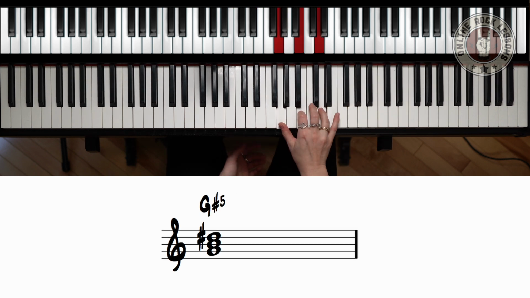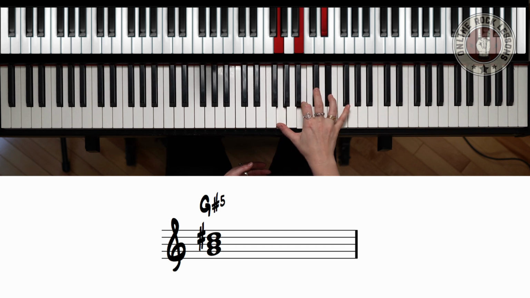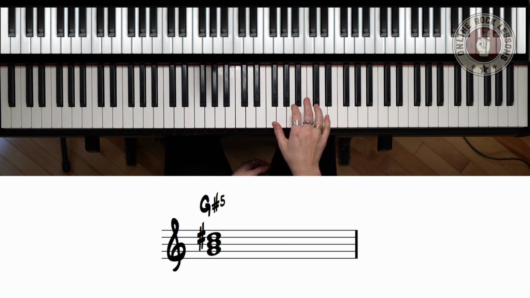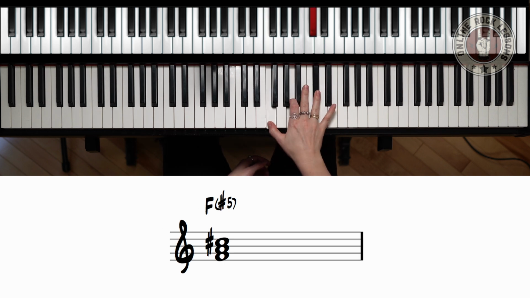From G, we have G major, G sharp 5. So this is a G augmented chord. Same thing from F, F major, F sharp 5, or augmented right here.